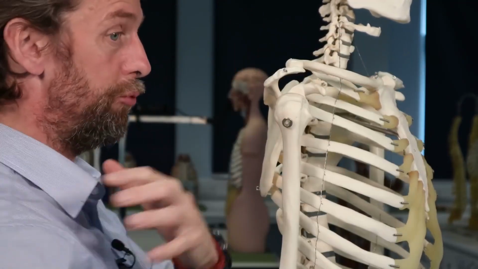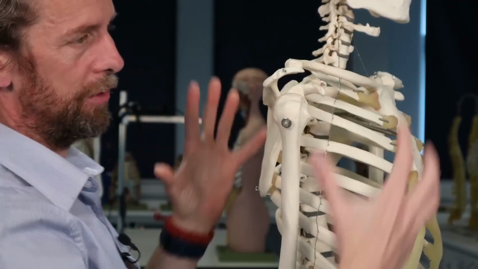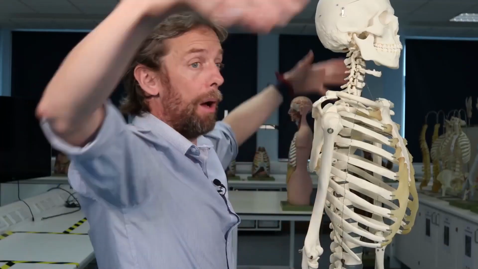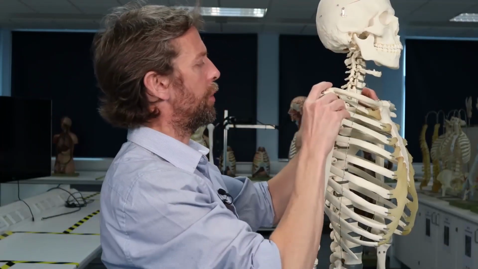Really, this is the shoulder region, and the muscles of the shoulder region are largely involved in moving the upper limb. And part of moving the upper limb is also moving the shoulder girdle.